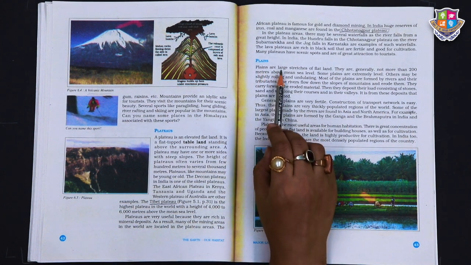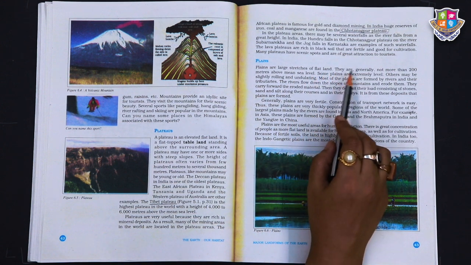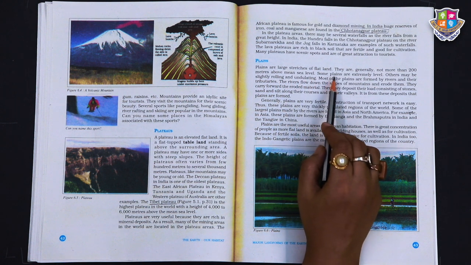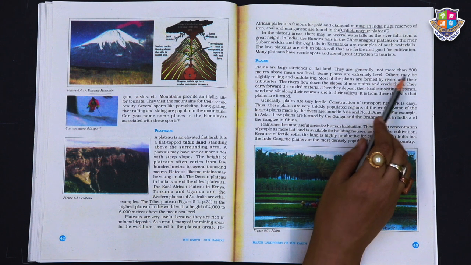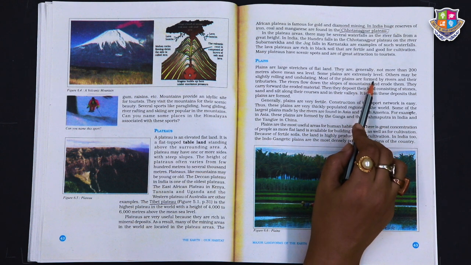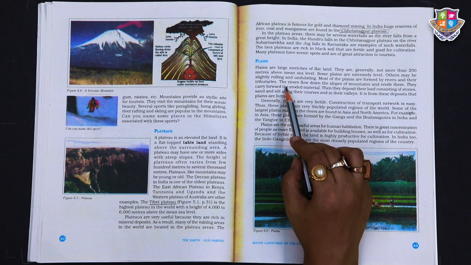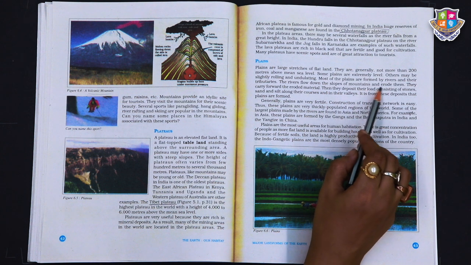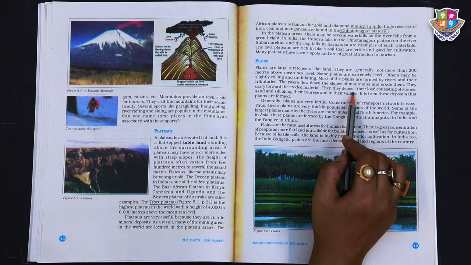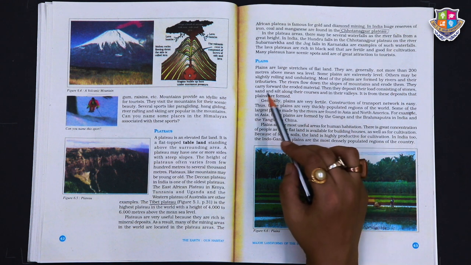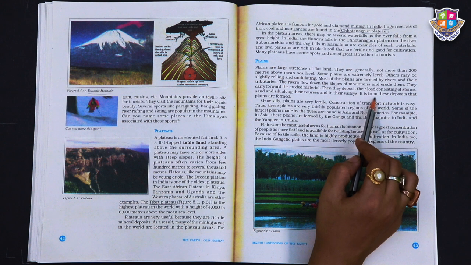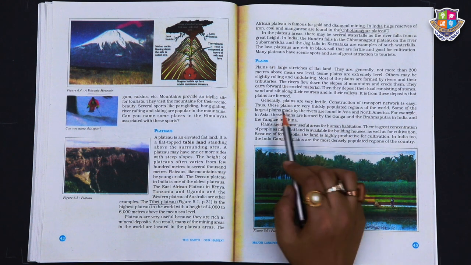Next is plain. Plains are large stretches of flat land. They are generally not more than 200 meters above mean sea level. Some plains are extremely level, others may be slightly rolling and undulating. Most of the plains are formed by rivers and their tributaries. The rivers flow down the slopes of mountains and erode them. They carry forward the eroded material. Then they deposit their load consisting of stones, sand and silt along their courses and in their valleys. It is from these deposits that plains are formed.